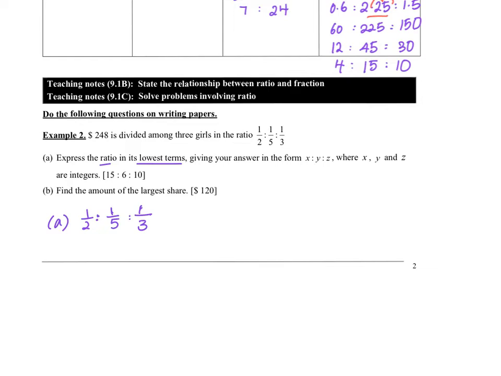Now I notice I have the denominator 2, 5, and 3. What is the LCM for 2, 5, and 3? LCM for 2 and 5 is 10. Then 3 will be 30. So in this case, what I can do is, I'm going to multiply 30 to each and every one of the ratio such that it becomes a whole number. Half times 30 will give you 15.